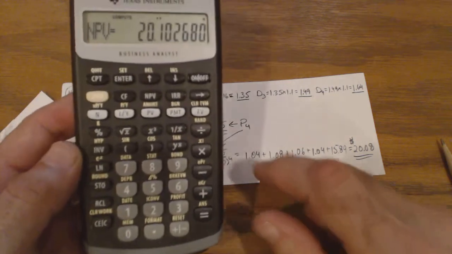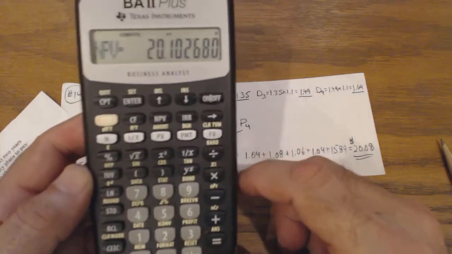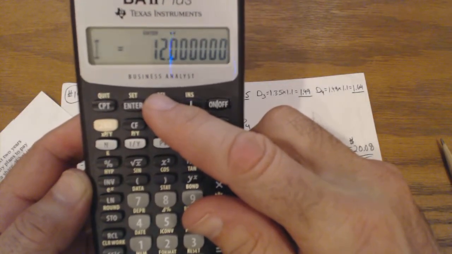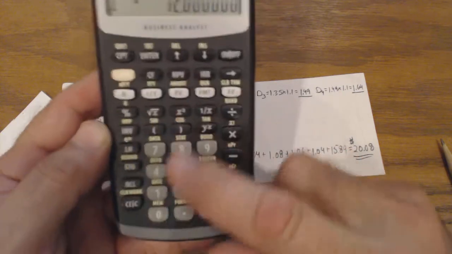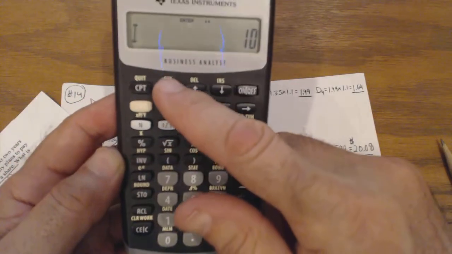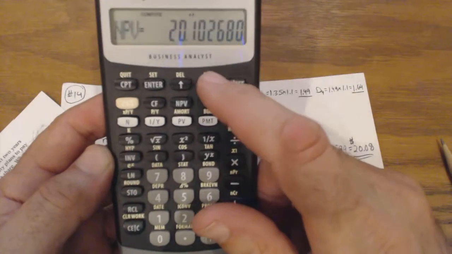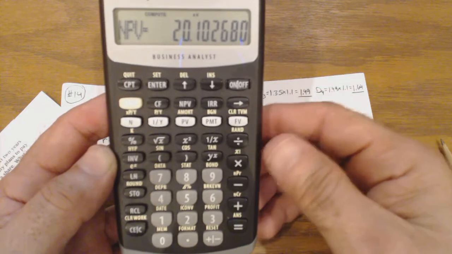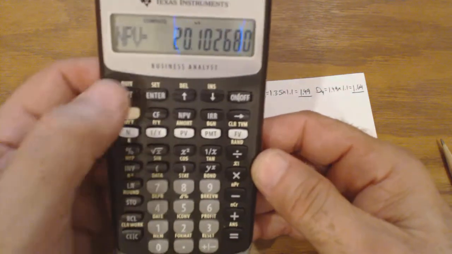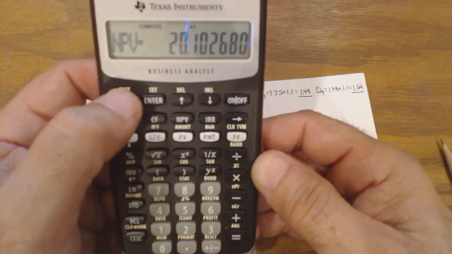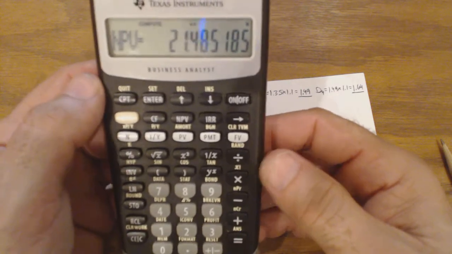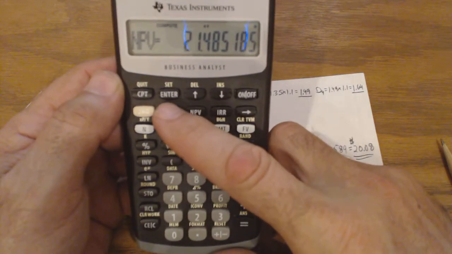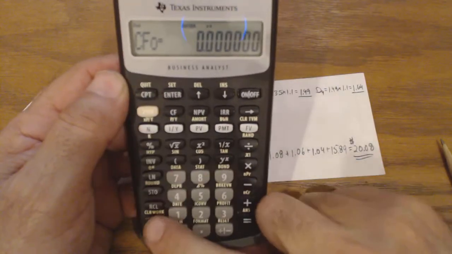Okay? But that's a really nice function. And remember, you can always go back through again. If you wanted to figure out, we had 12%, what about 10%? You just arrow back up and then press 10, enter, and then press your down key. And it's saying net present value is still $20.10. Well, it really isn't, because you haven't hit compute yet. You have to hit compute. You hit compute, it gives you the new number, $21.49 basically.